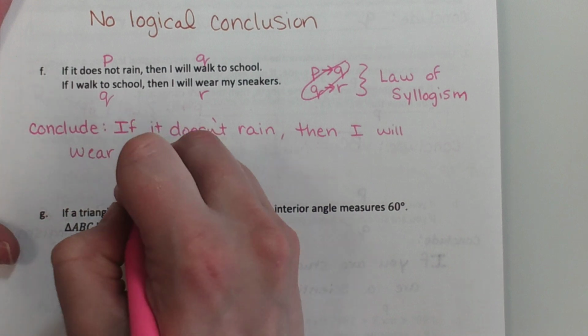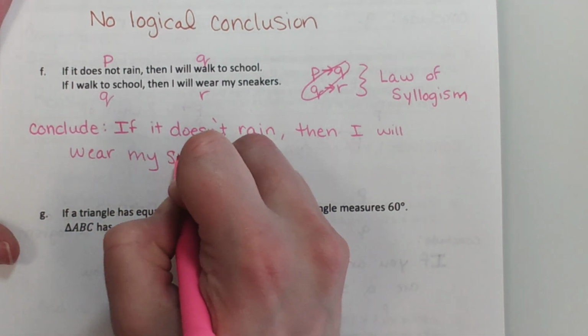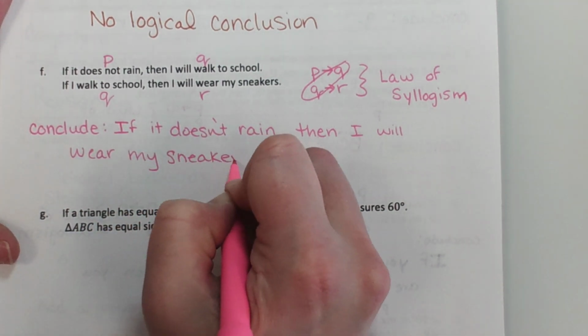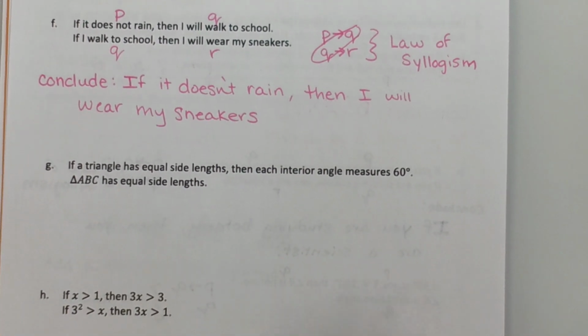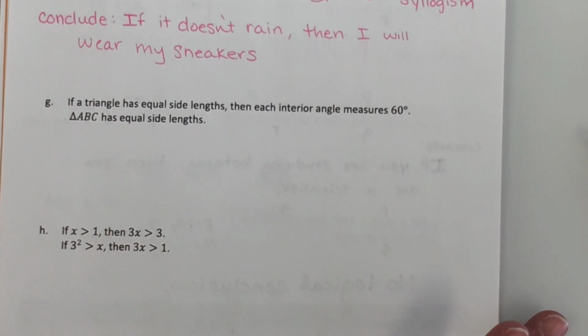Law of syllogism essentially takes out information that wasn't necessary here. You can shorten down this idea: if it doesn't rain, that means I'm going to wear my sneakers. Yeah, your reasoning might be because you're going to walk to school, but it's not what we needed.